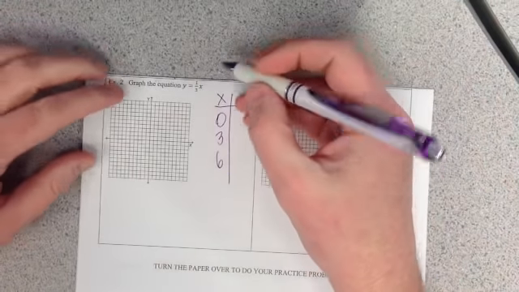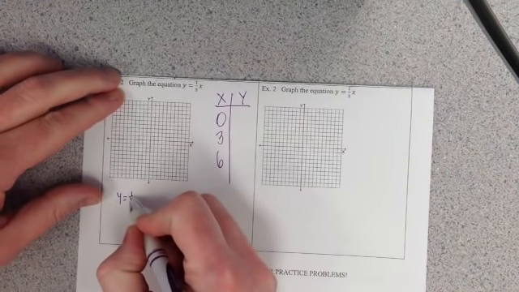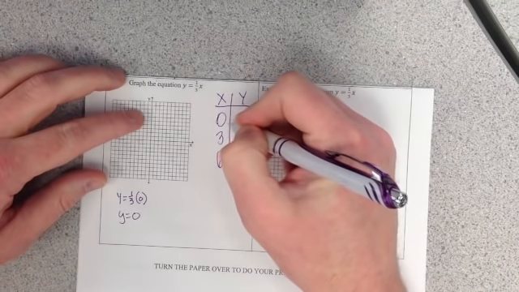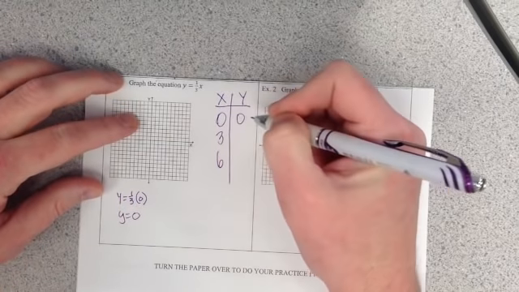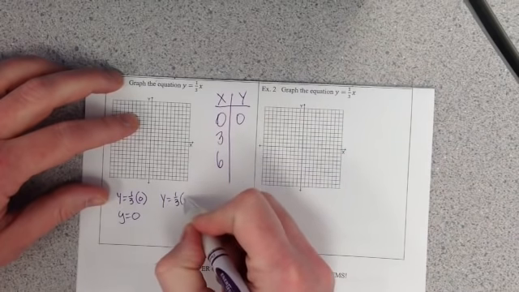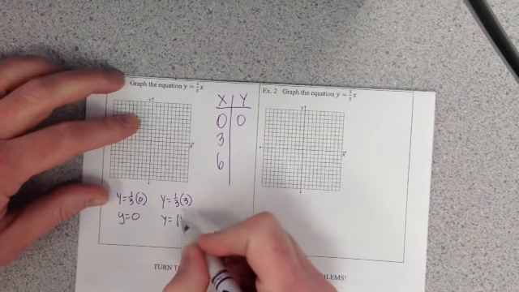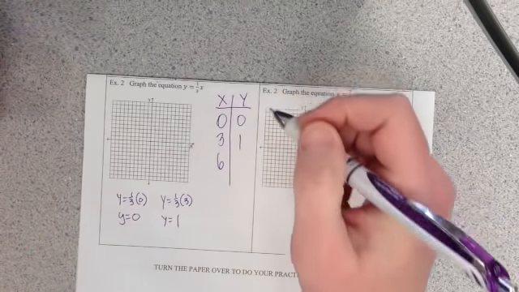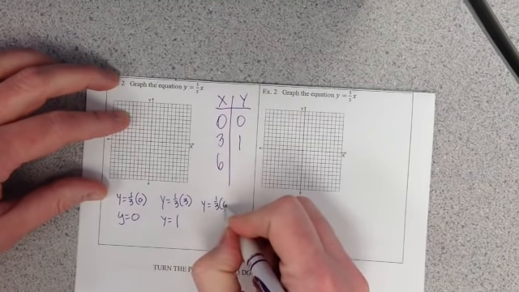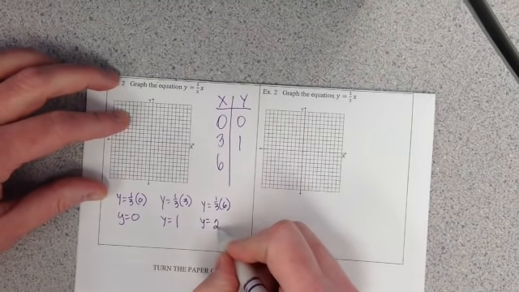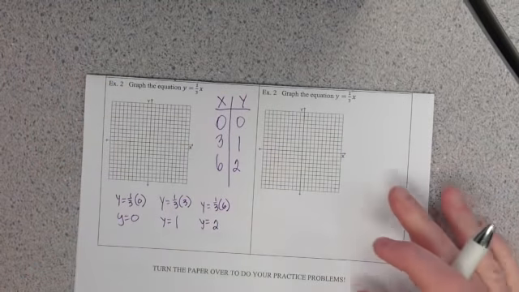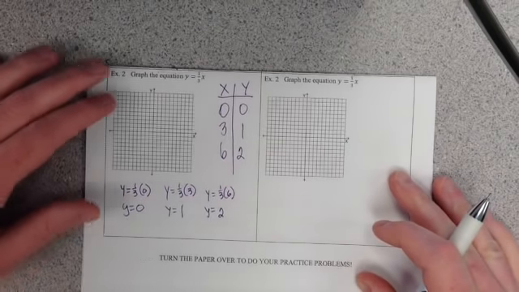So now I'm going to plug them in. y equals 1/3 times 0, so y equals 0. So when x equals 0, then y equals 0. And now I'm going to plug in 3 for x. y equals 1/3 times 3, and y equals 1, because 1/3 times 3 is 1. If you don't know how to do that, use your calculator. And then I'm going to do the last one, y equals 1/3 times 6, y equals 2, because 1/3 times 6 equals 2. And so then there are my 3 points, and I can graph those 3 points.